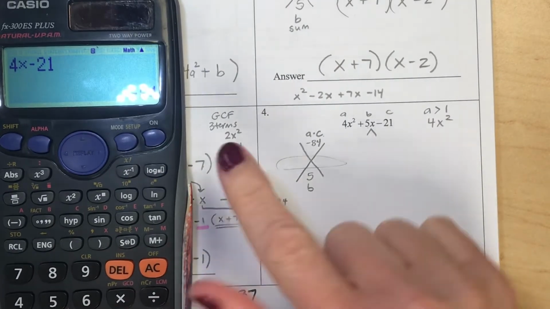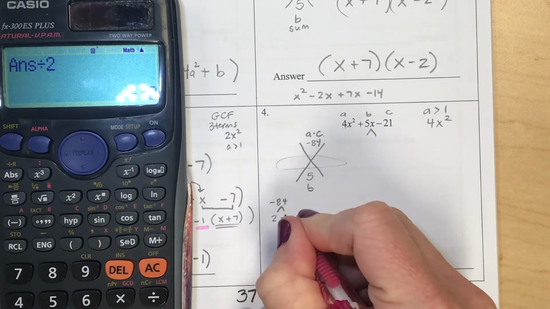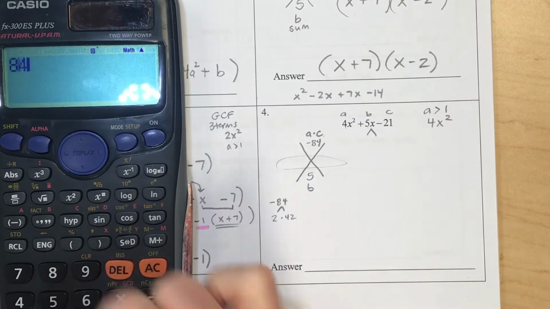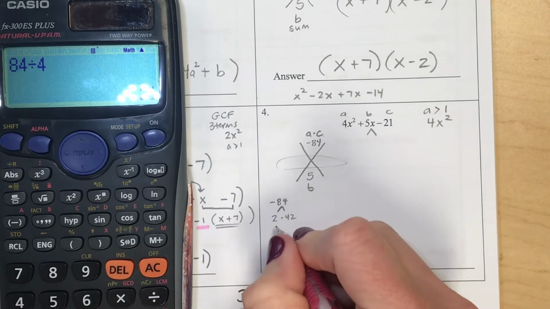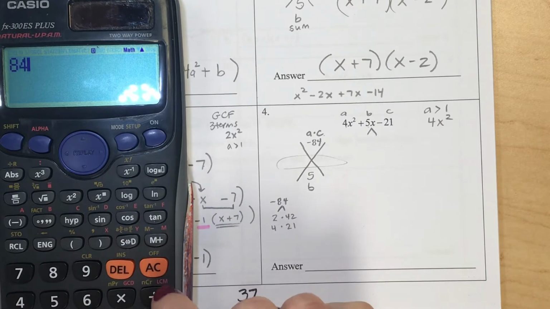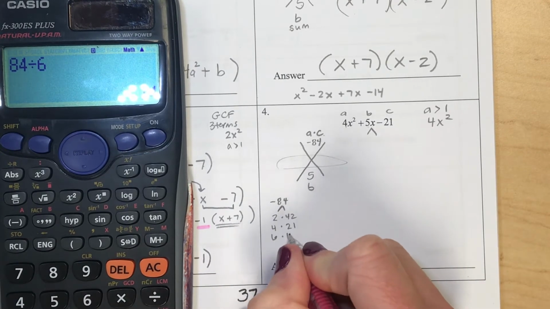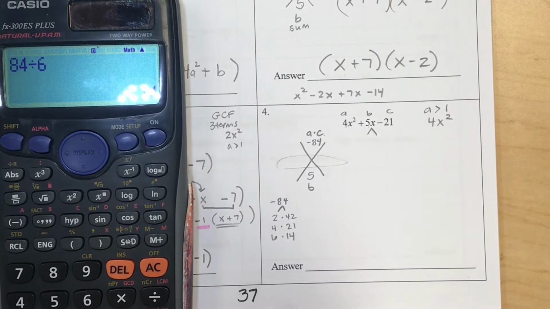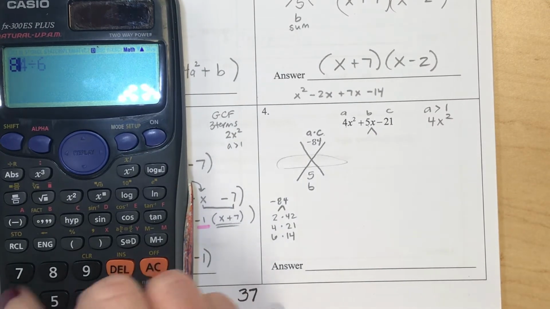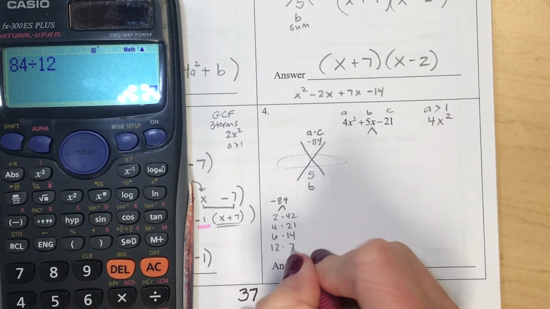Okay, so what goes into 84? I know 2 does. 2 and 42. How about 4? 4 and 21. I'm getting maybe closer. 84 divided by, let's try 6. 6 and 14. Let's try, is 84 divided by 12? 12 and 7? Oh, okay.